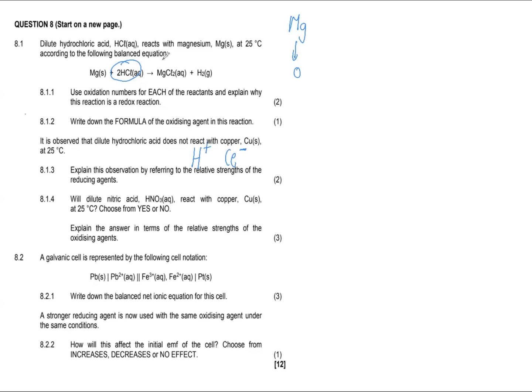So we know the ionization of hydrochloric acid. That means we have our hydrogen ion, which has an oxidation number of +1, and our chlorine ion, which has an oxidation number of -1. So these are the reactants.